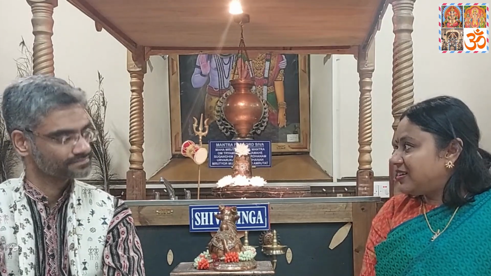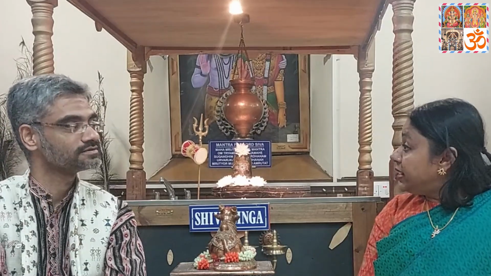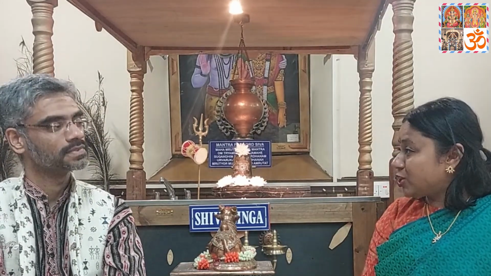But the temple as such went through a lot of renovations. Here come the Hoysala and Vijayanagar Empire. Oh, they had contributions here. Even though they were from Karnataka, they still had contributions here. Yes, they have contributed to a lot of renovations across several temples across South India.